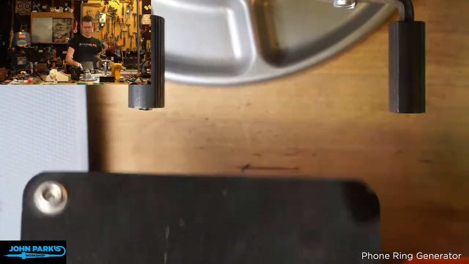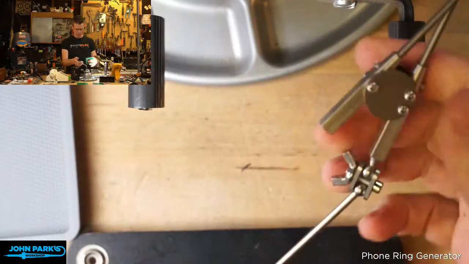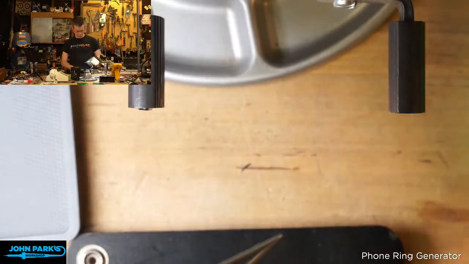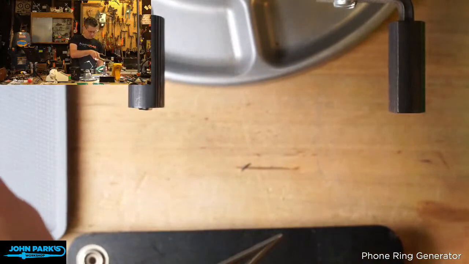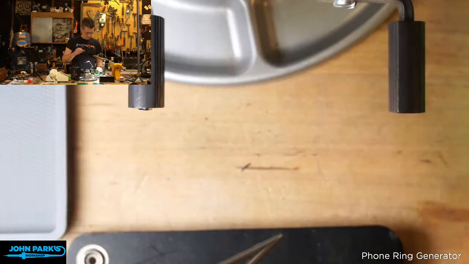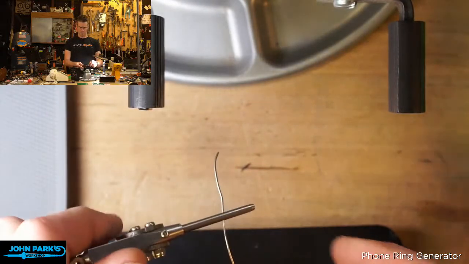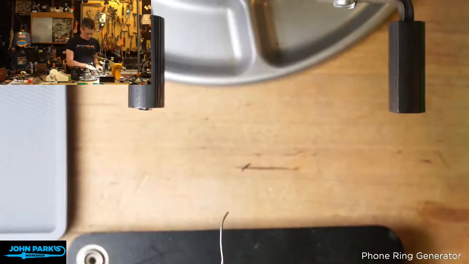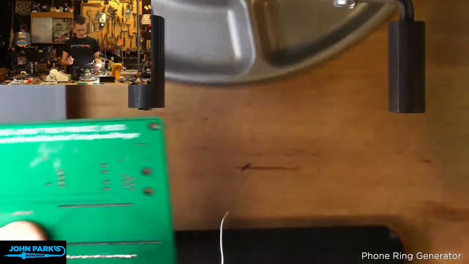So I have a magnetic base and a little magnet holder, and I'm just going to hook my solder to that. Whoops, everything falling over. Stay. So now I can have a free hand to hold the board and the little header pin like that.